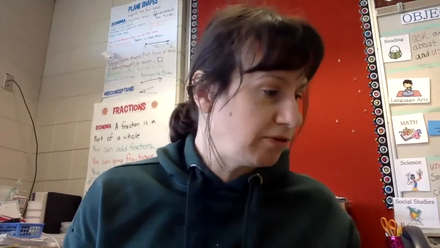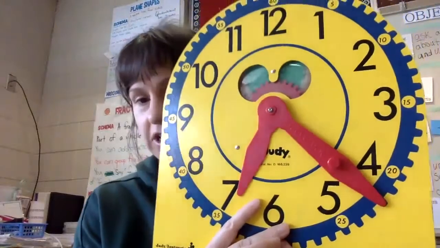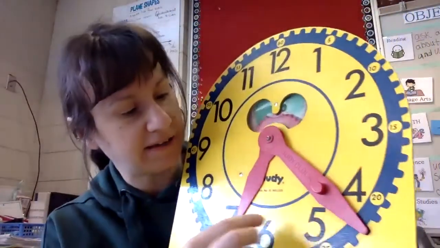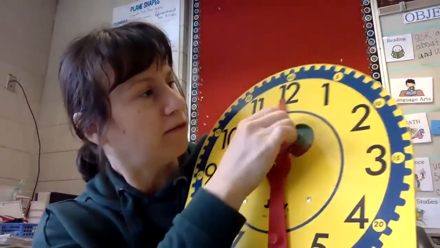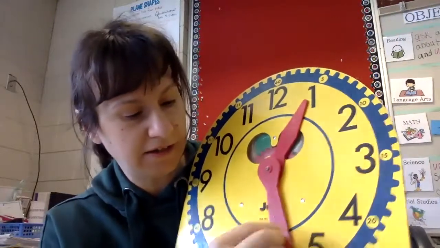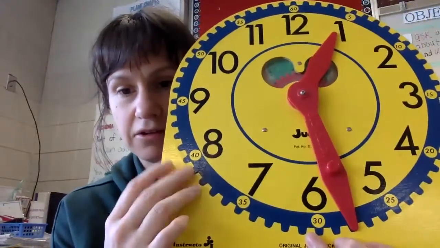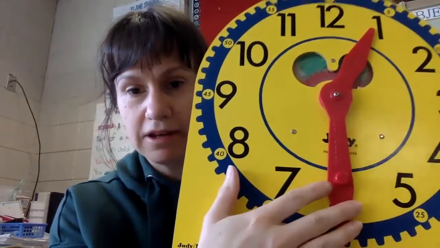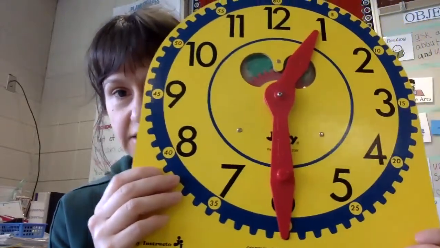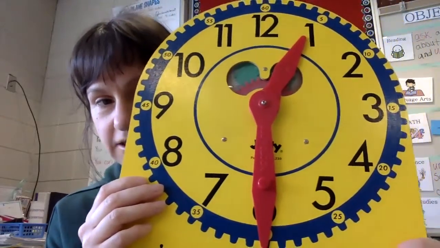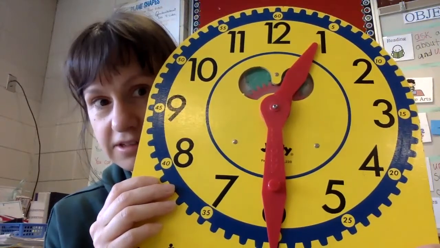So of course, the first one from 1:30 to 2:30 is an hour. We can prove this with this Judy clock here. We can see that from 1:30 to 2:30, an hour has passed. So I'll put my hour hand on the 1, my minute hand on the 6, because that's the 30 mark, okay? If we count by 5s until we hit 60 minutes, that's an hour. 60 minutes is in an hour.